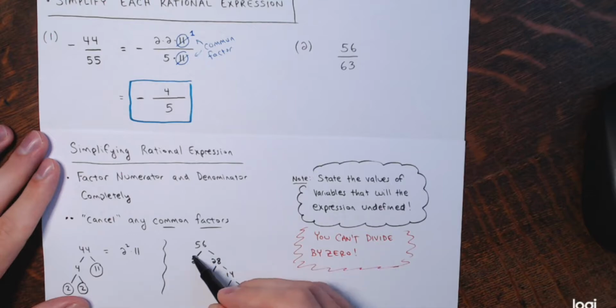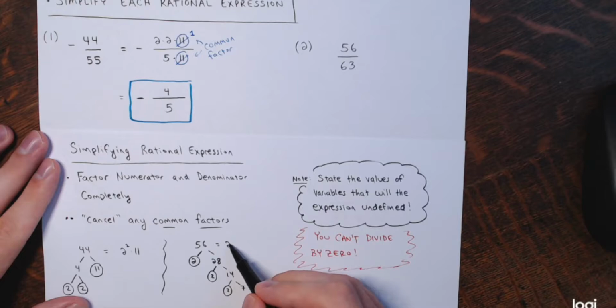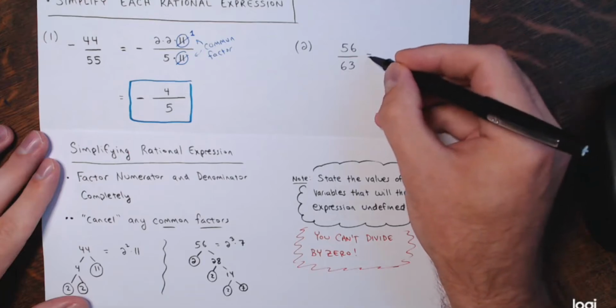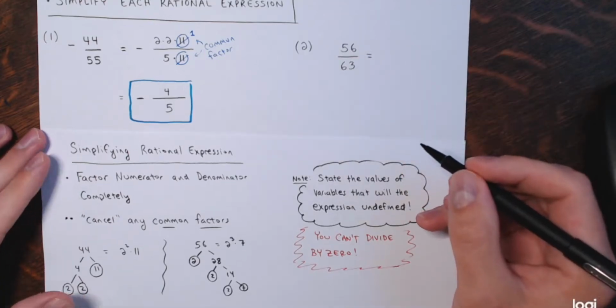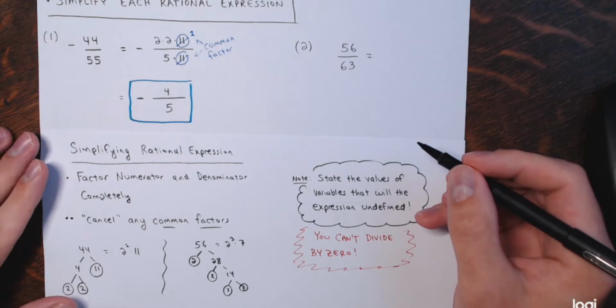And here are the prime factors. It's 2 to the third power times 7, you could write it this way if you wished. But like I said, these first several examples, I'm going to list off every factor individually.